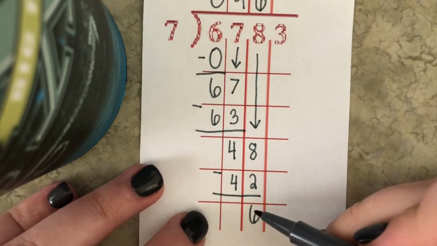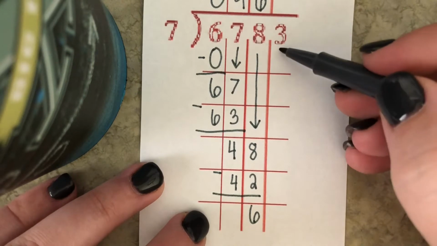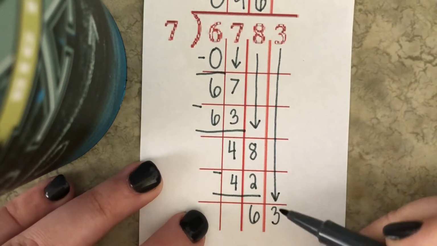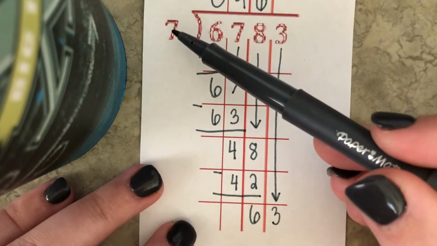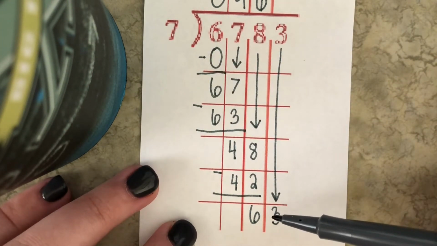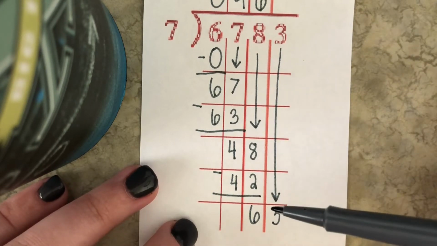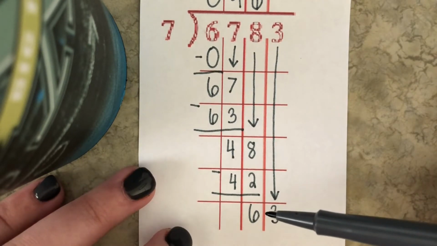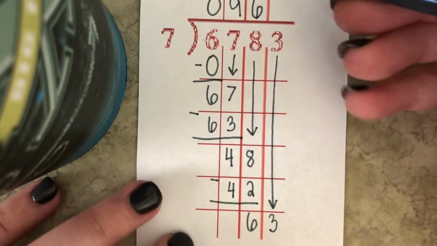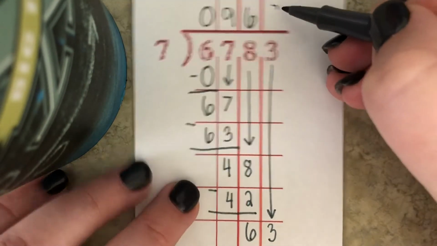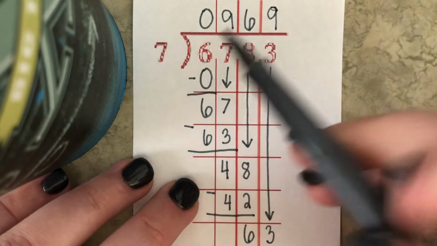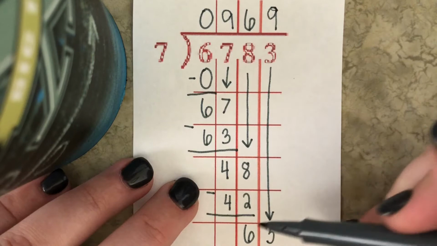And now that number is too small to divide, and I still have other numbers, so I'm going to bring down my 3. How many times does 7 go into 63? So here we go. 63 apples, donuts, Hot Wheels cars. 63 divided by 7. I know that that equals 9. So I just divided 63, my leftover numbers.